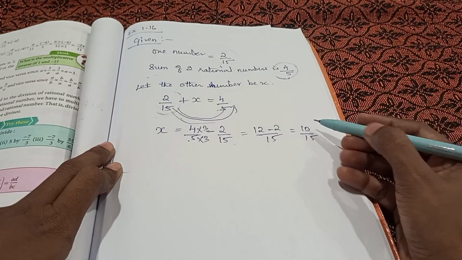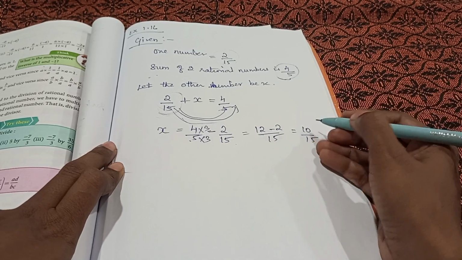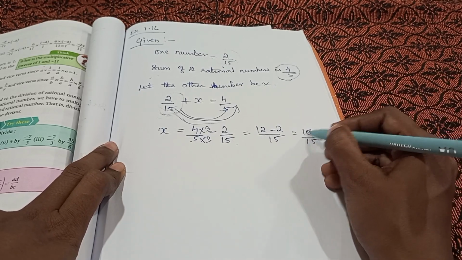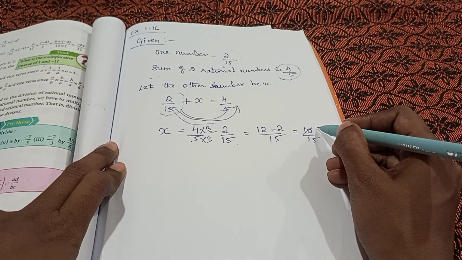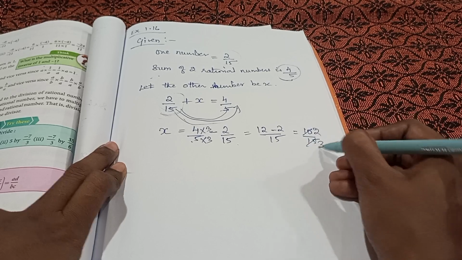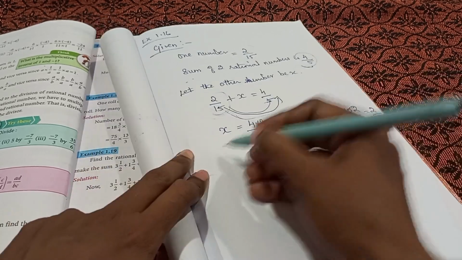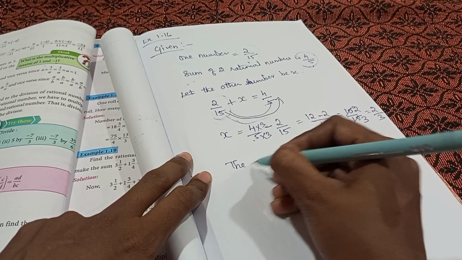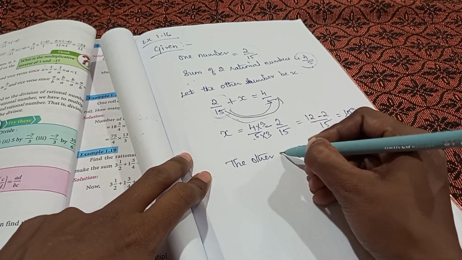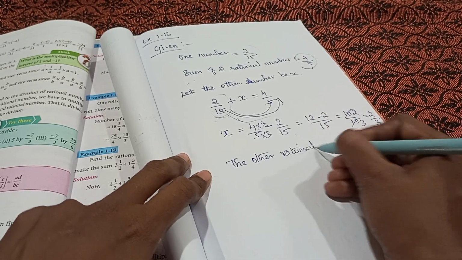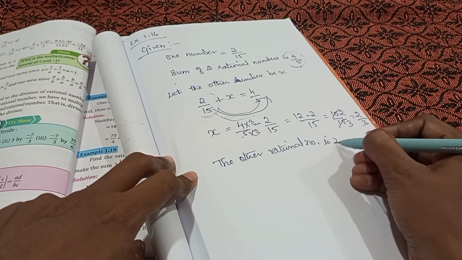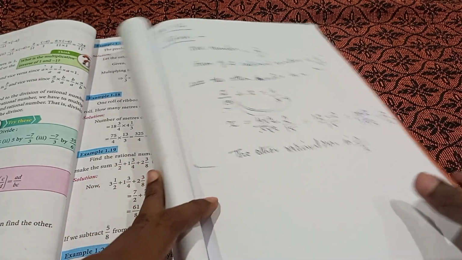Okay, now you just see this is in the 5 times table, on both the upper and lower side. So you divide by 5. 5 2s are 10, 5 3s are 15. So 2 by 3. So x, the other rational number, is 2 by 3. Okay, this is the answer.